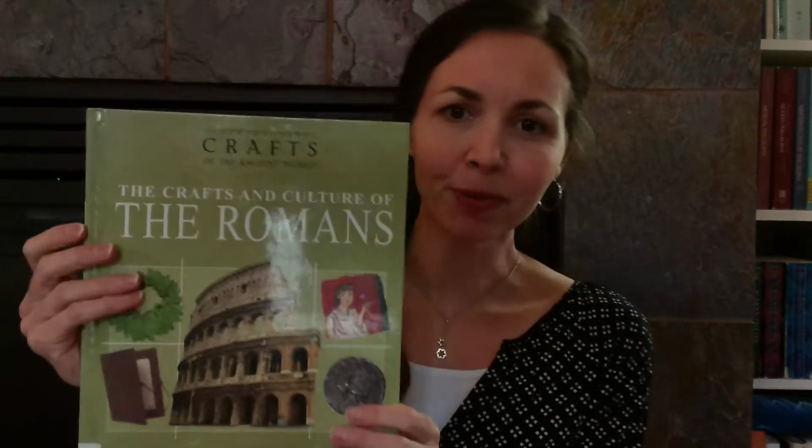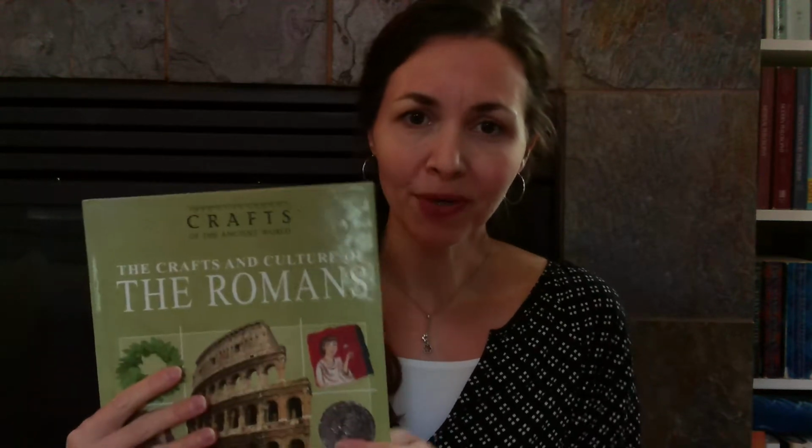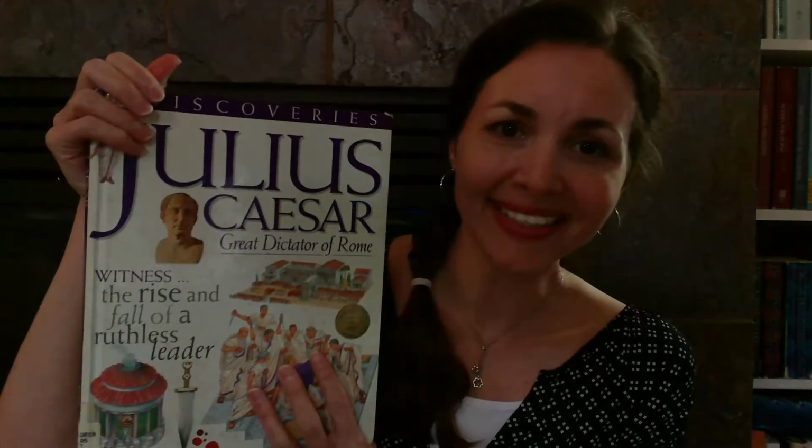The first book I've chosen is The Crafts and Cultures of the Romans. This book will help with our mosaic craft that's part of this box. The next one is the Roman Colosseum, which has a fantastic timeline for teaching this period of history. And Julius Caesar. This is a wonderful book for teaching about the Roman Empire and has some fantastic images included.